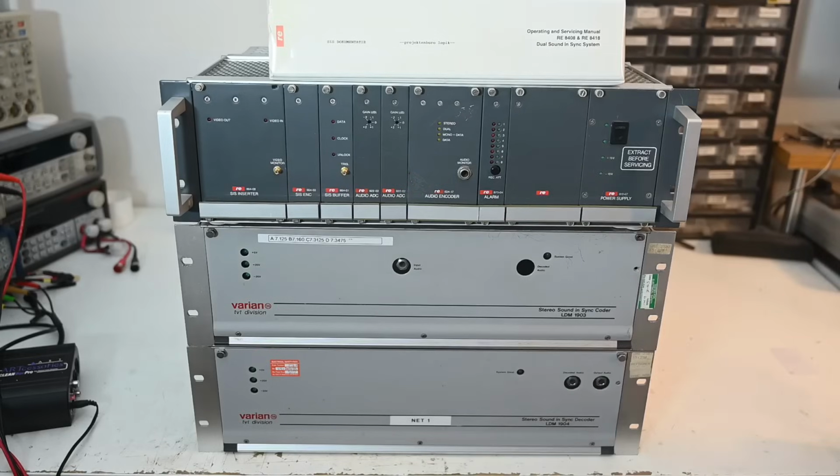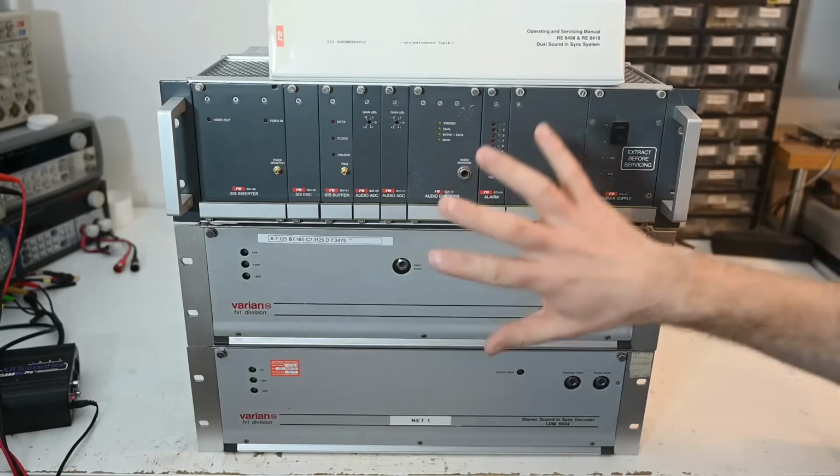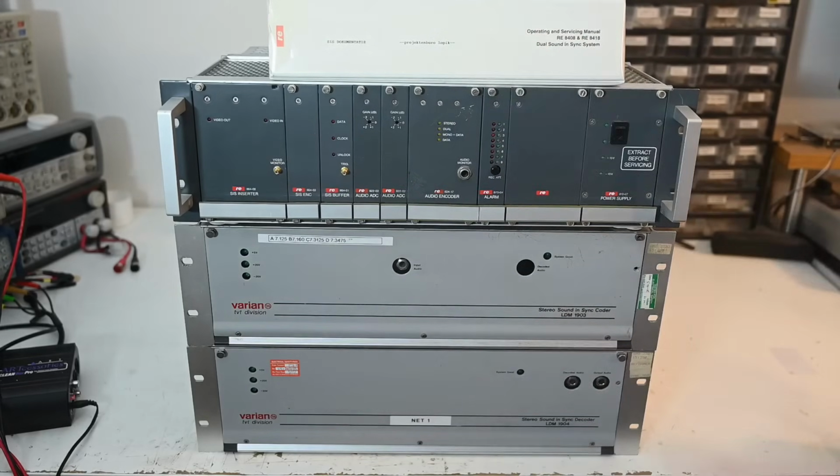Anyway, that's the quick intro for the equipment, so what we're going to do now is roll an introduction to the companies behind this, because this one in particular is quite obscure.